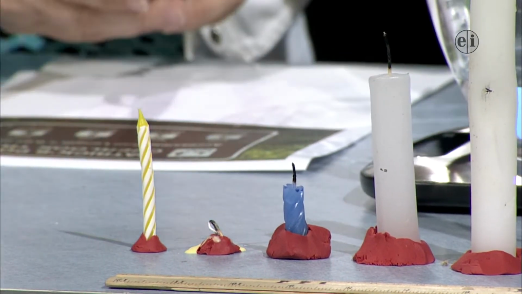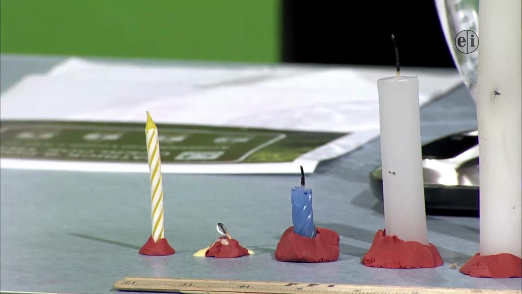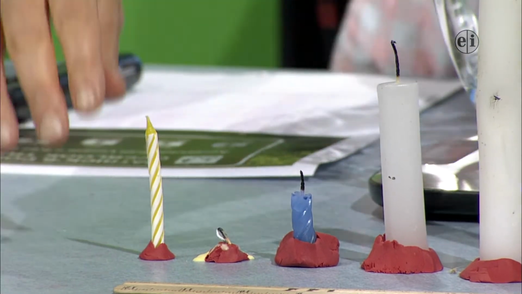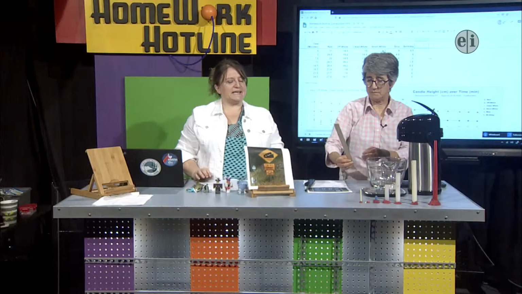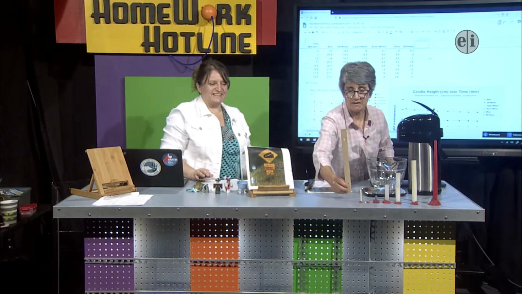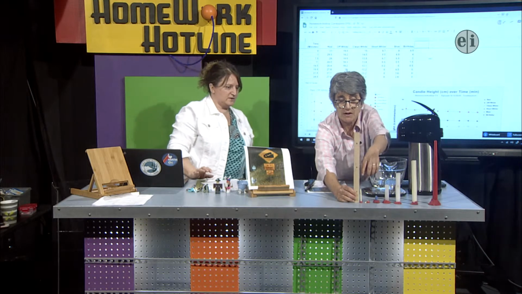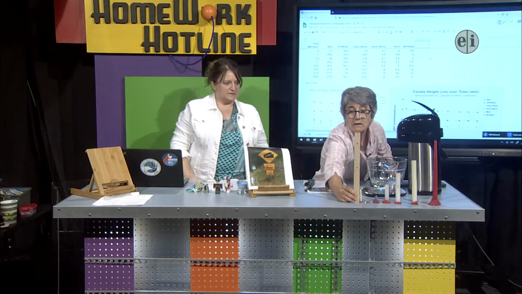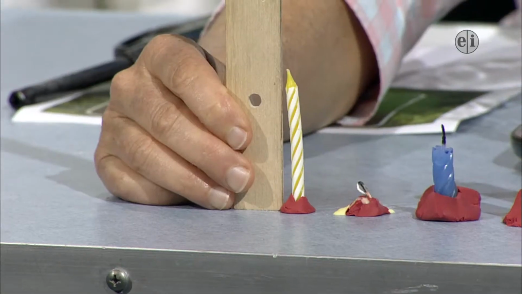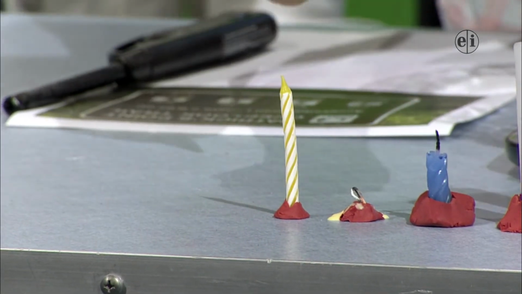Okay, so Pam, if you don't mind, I'm going to have you first measure the candle. Sure, will do. And you want it in centimeters? Yes, please. Or would you like me to measure to the very wick? I think the wick, yes. Okay, awesome. So I have 6.1 centimeters. Okay, and then could you turn it around for the camera?